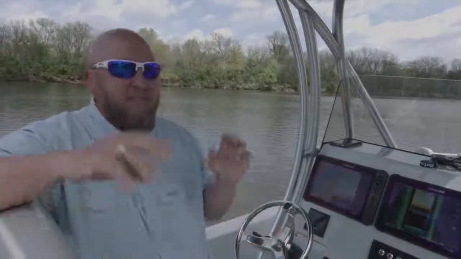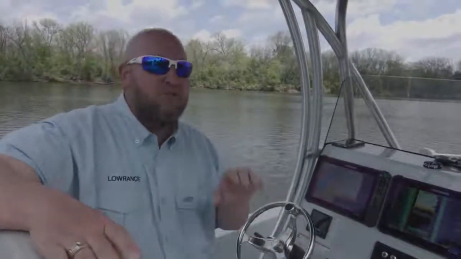Okay guys, that's a little bit about waypoints and managing them. You know, they're a really critical tool for being able to navigate and find your spots that you want to be at, or find spots that you don't want to be at, such as a submerged log or a rock pile that comes way up from the bottom.